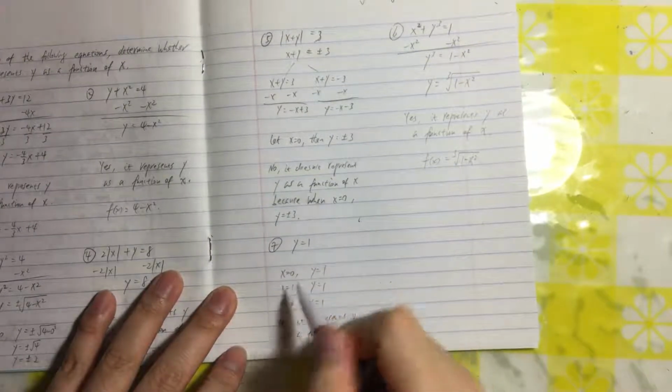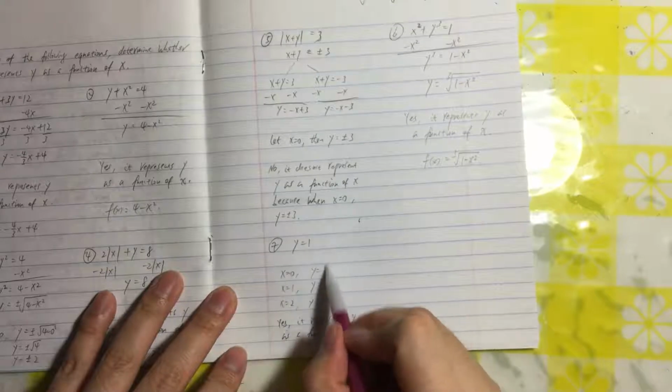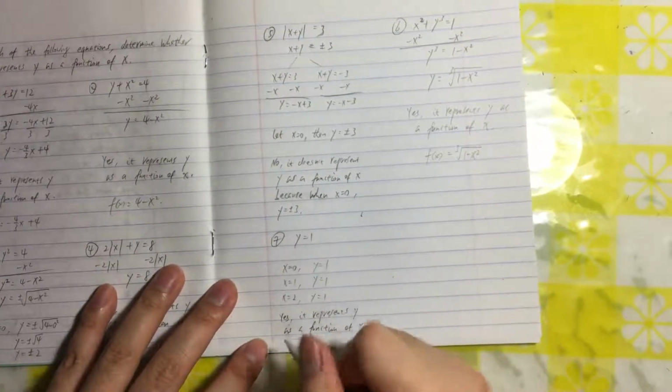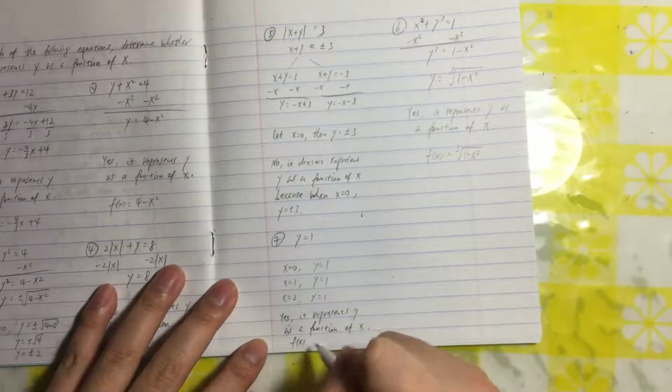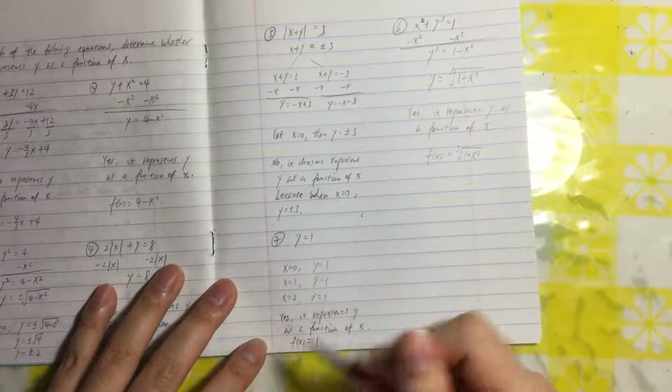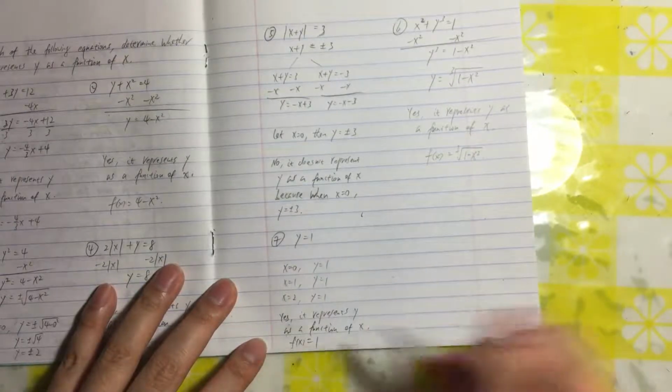Since for every x, there exists exactly one y. Y is always 1. If this equation represents a function, we can write it as f of x equal to 1. Assuming f of x equal to y, we can write it as f of x equal to 1.